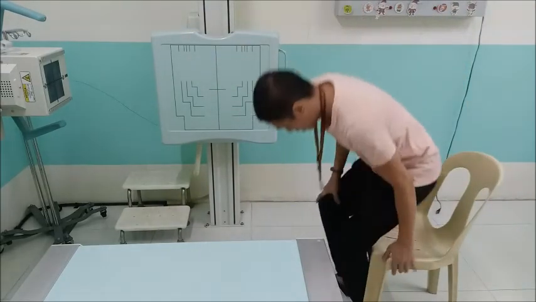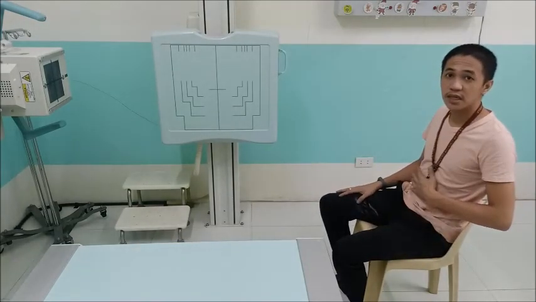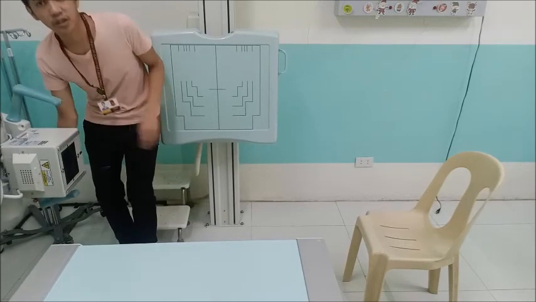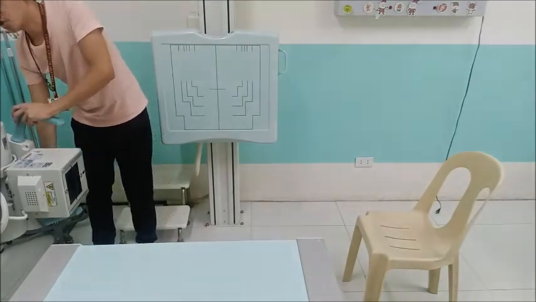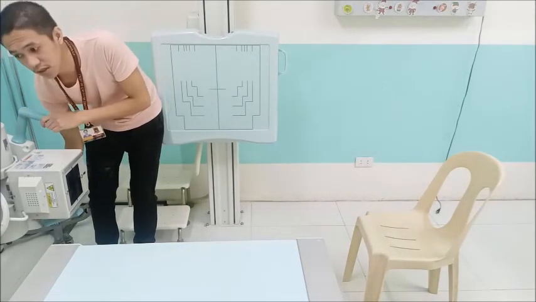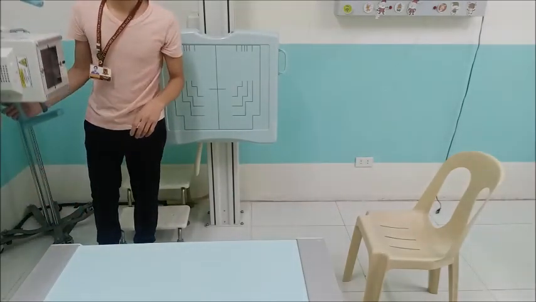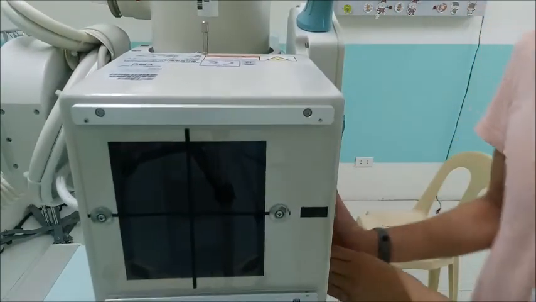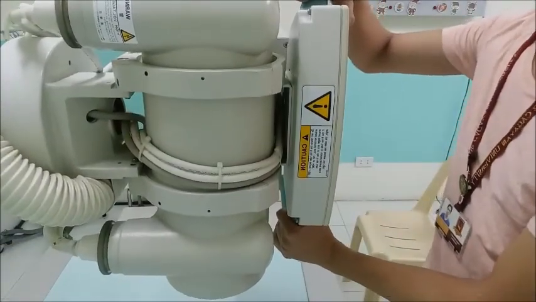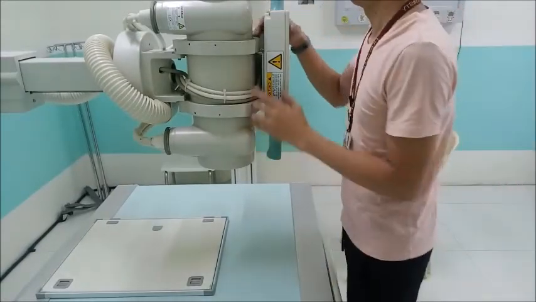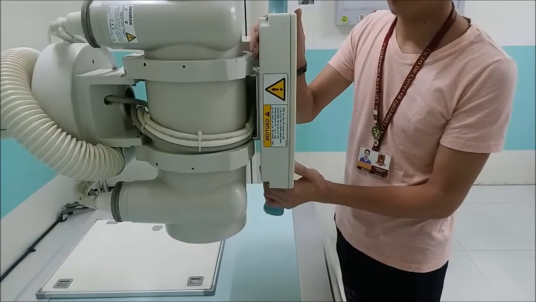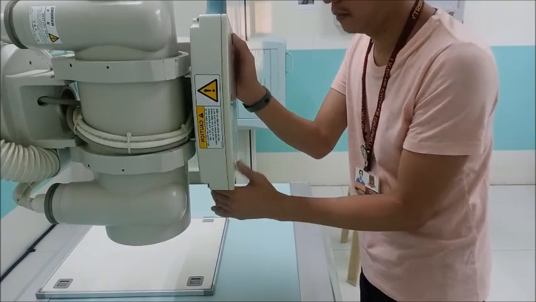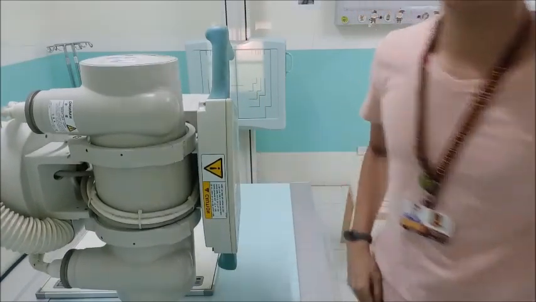So you have the chest stand, you have the X-ray tube, and then you will have your patient sitting here. So the bucky can no longer be used. This time, the X-ray tube can be pulled out up to this portion. It cannot be pushed further towards the ground because of the limitations of the connection of your wire.